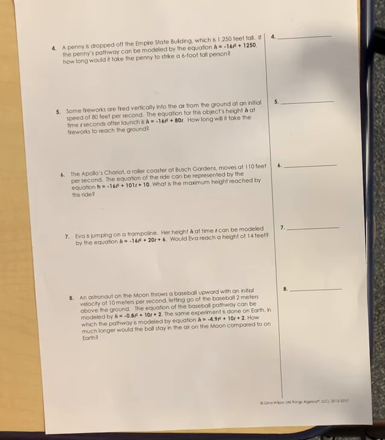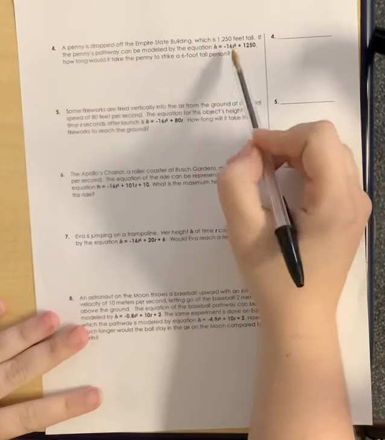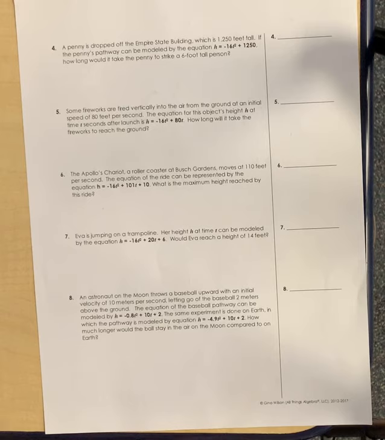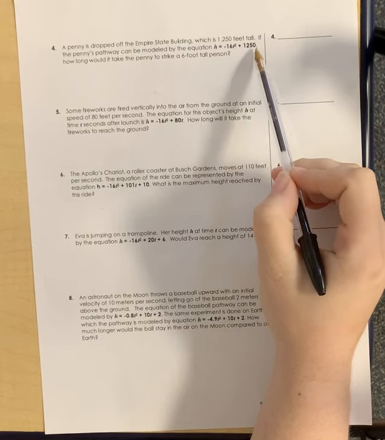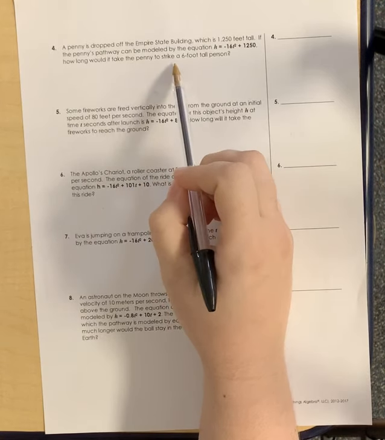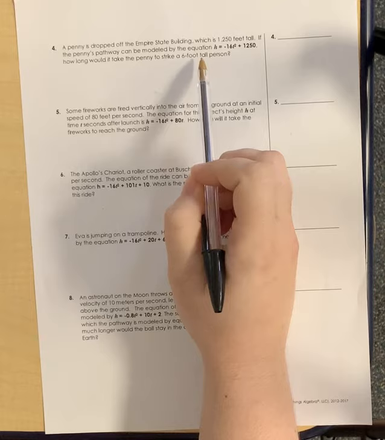A penny is dropped off the Empire State Building, which is 1,250 feet tall. If the penny's pathway can be modeled by the equation h equals negative 16t squared plus 1,250, how long would it take the penny to strike a 6-foot tall person?